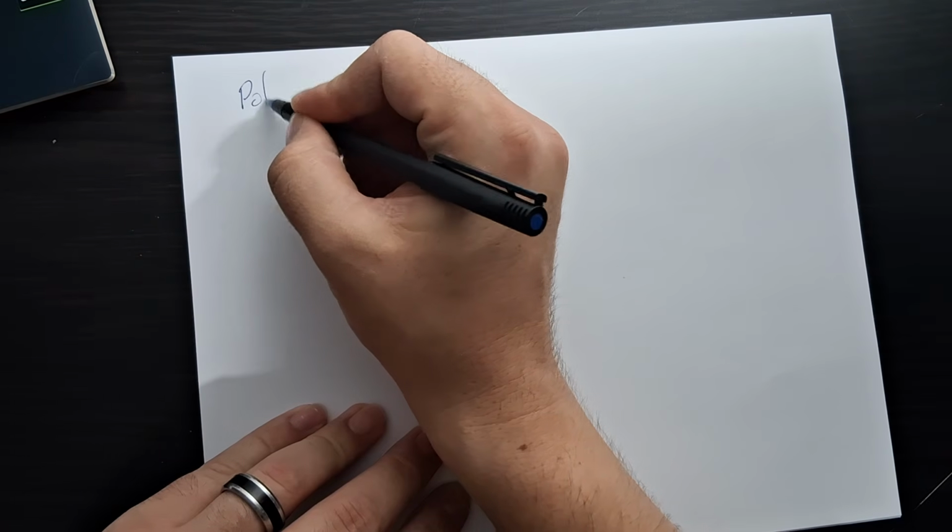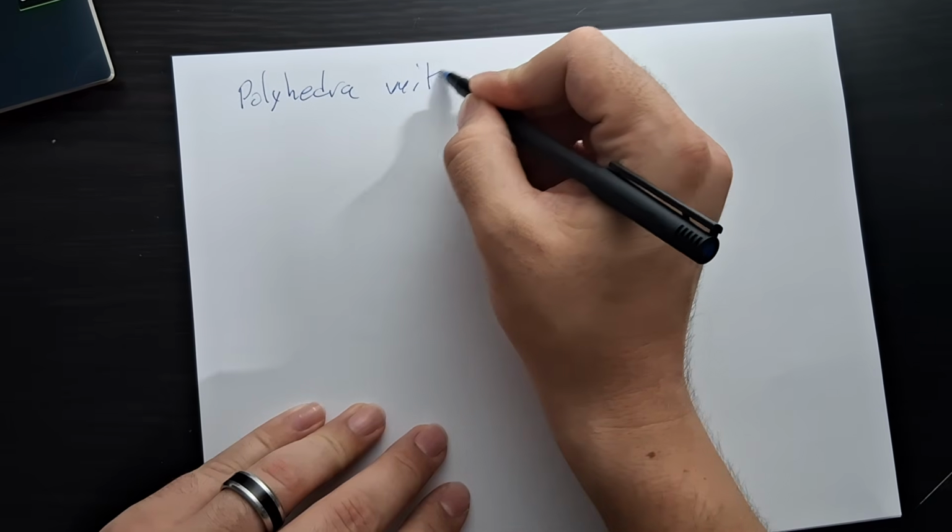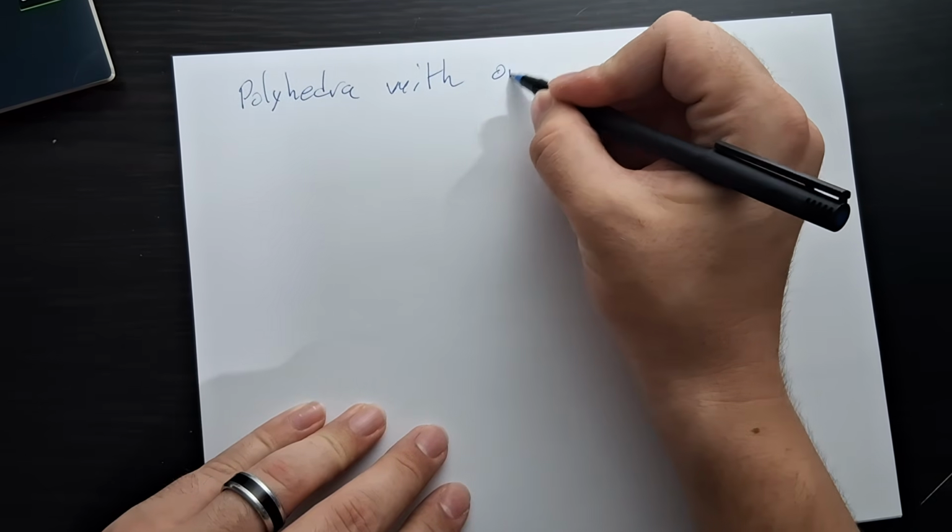I want to say one more thing, just to map out an interesting topic: polyhedra with one dihedral angle.